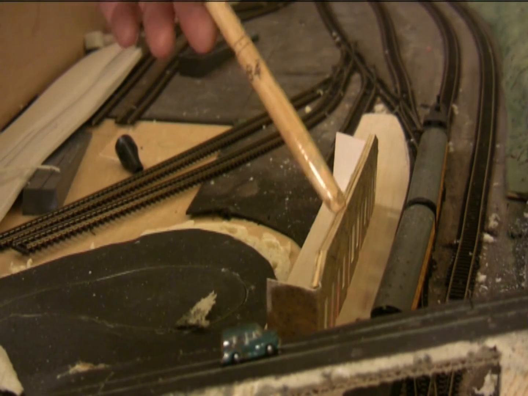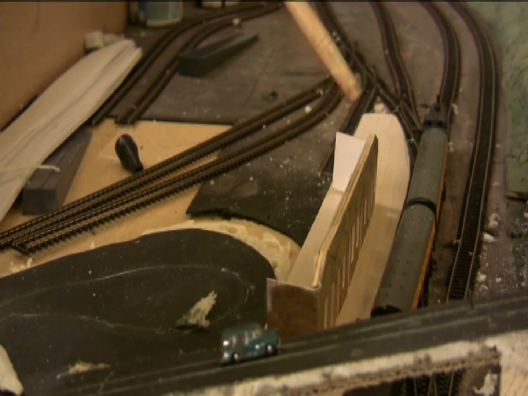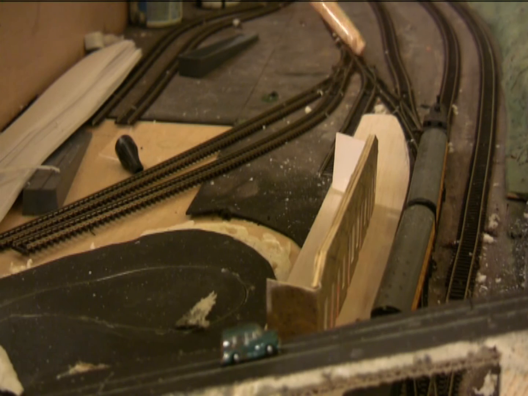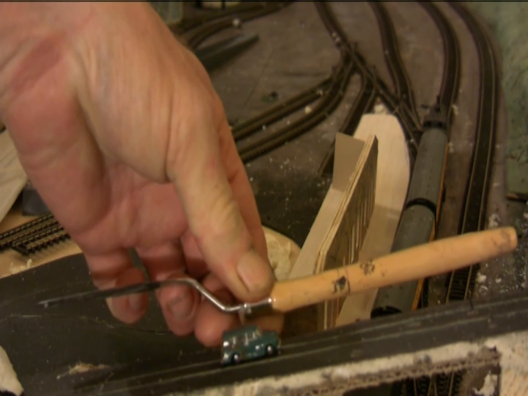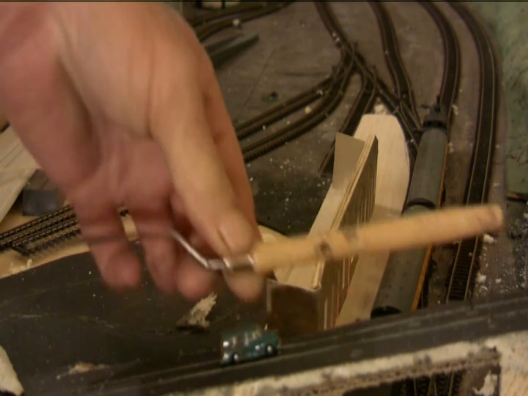So here obviously you've got the station building, and as I've said, the length of it proportionally to the platform is pretty reasonable, giving room just there for the footbridge possibly.